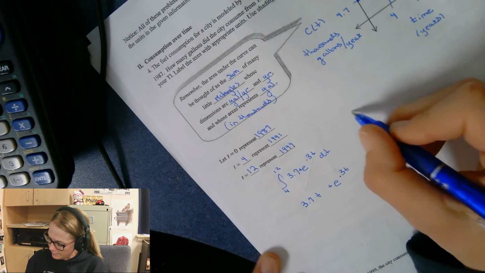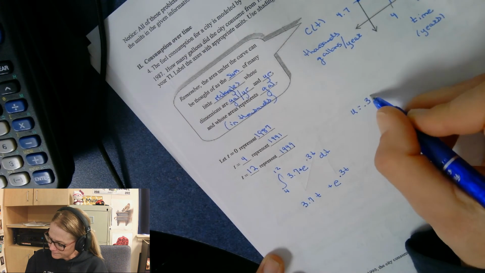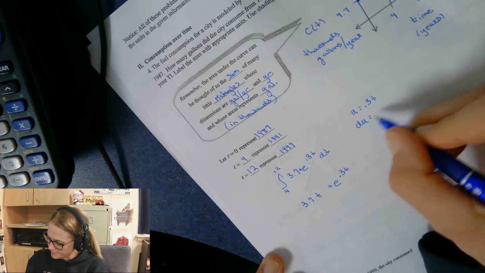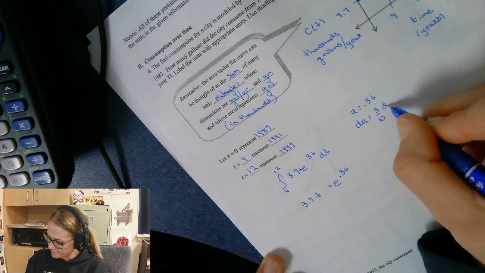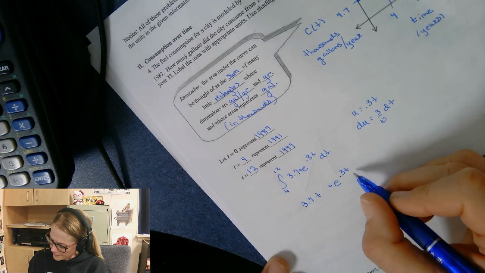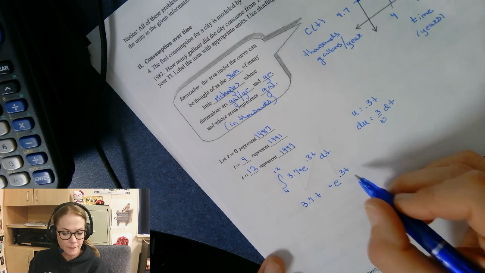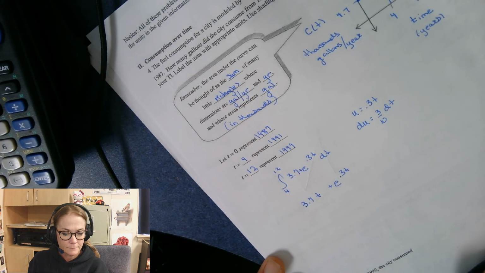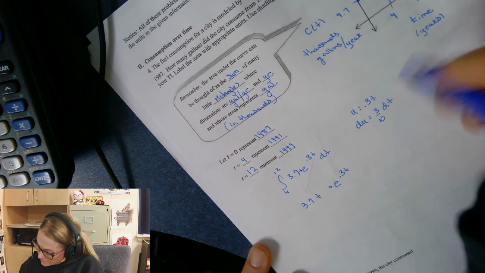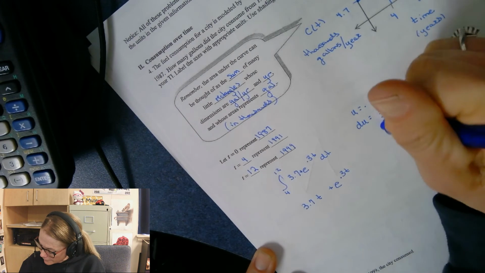This would have a u-sub. So this is going to have a 10 over 3 in front. Oh, I'm looking at that as a 1. Sorry, not a 3.